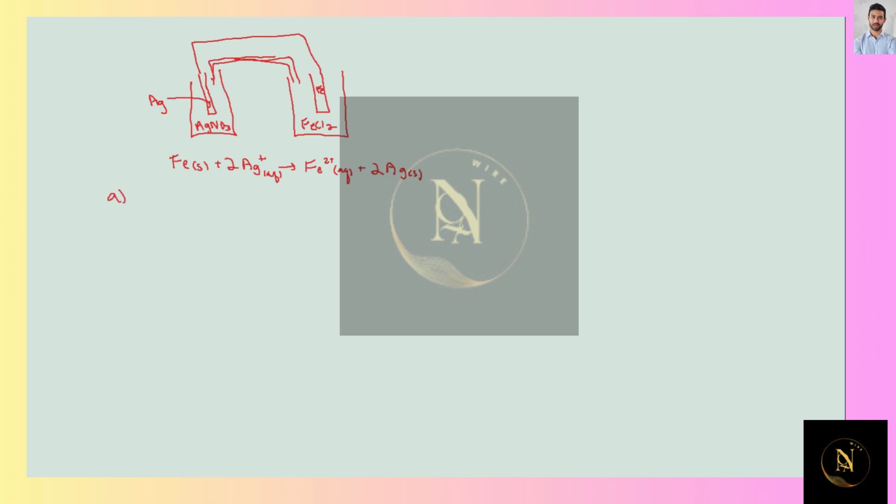The first question is, what is being oxidized and what is being reduced? Our mnemonic here is OIL RIG: oxidation is losing electrons and reduction is gaining electrons. Iron is losing electrons, going from 0 to +2 oxidation number, so iron metal is being oxidized. The silver ions are going from +1 to 0, so they are gaining electrons and are being reduced.